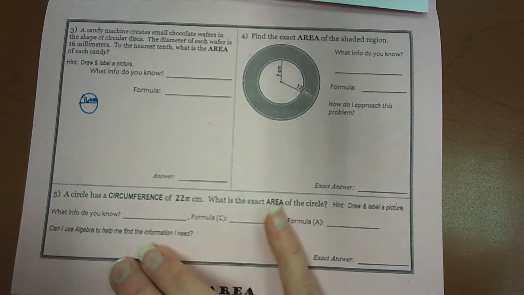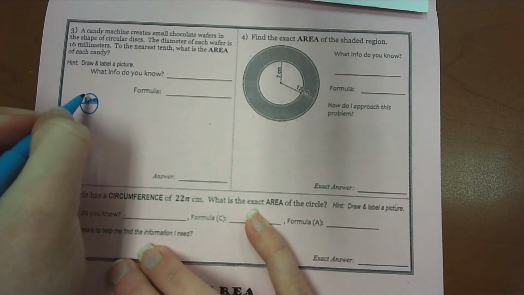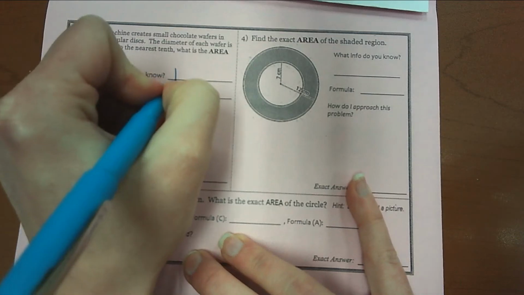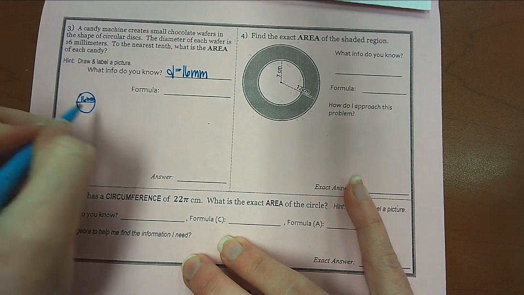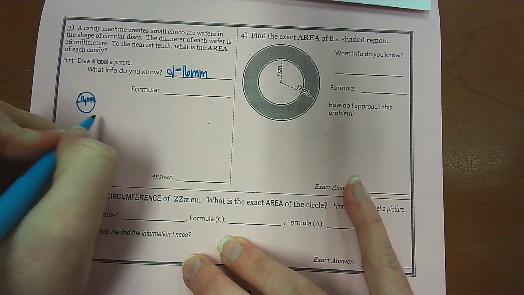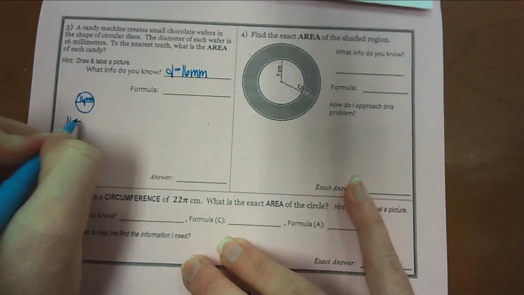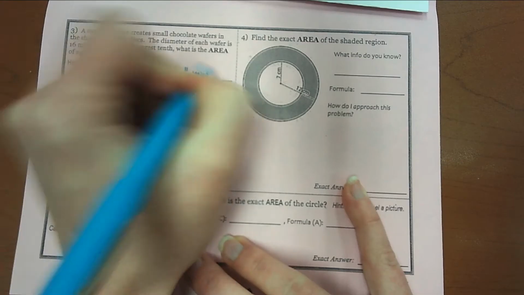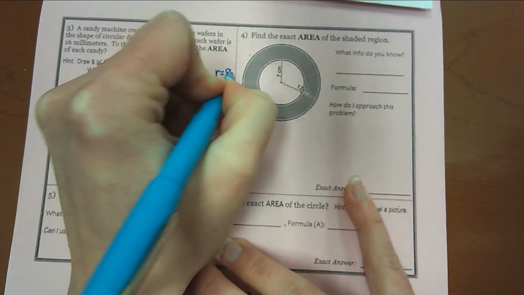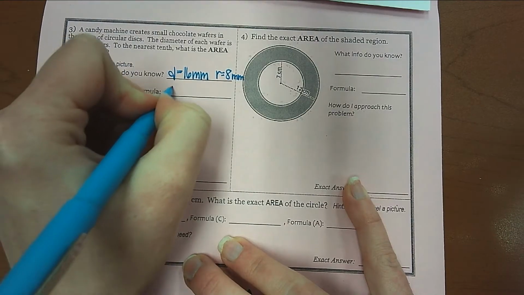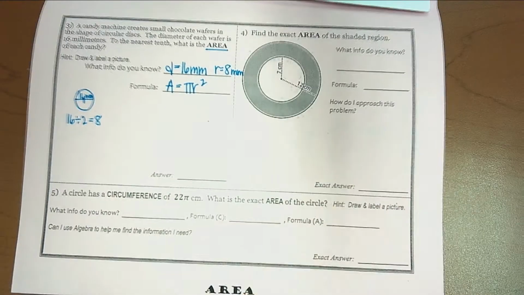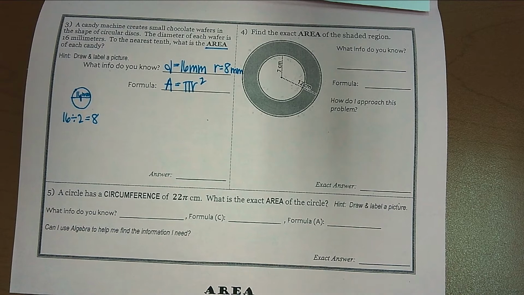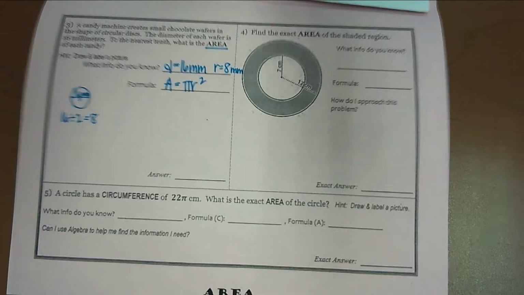So to the nearest tenth, what's the area? I've drawn a picture, and I've labeled it with the diameter. What information do we know? We know that the diameter is 16 millimeters, which means that the radius, half of 16, 16 divided by 2, is 8. So my radius is equal to 8 millimeters. The formula, area equals pi r squared, is what we're trying to find, area. And we're trying to find it to the nearest tenth, so we're trying to find the estimated answer.